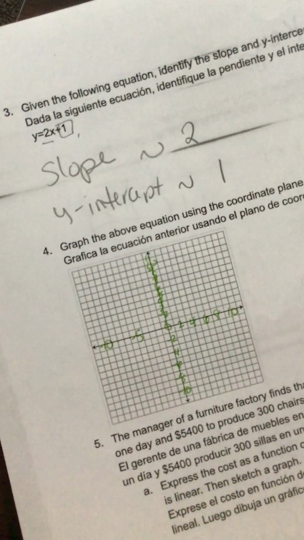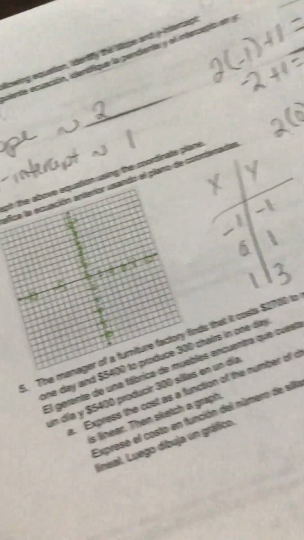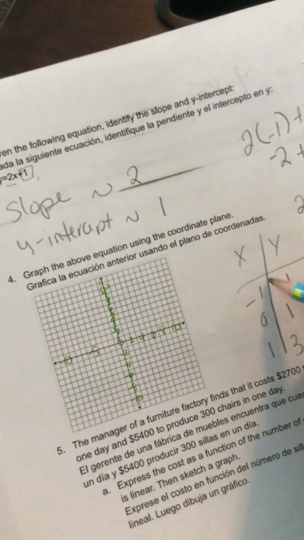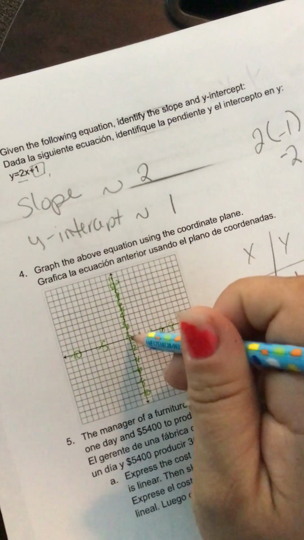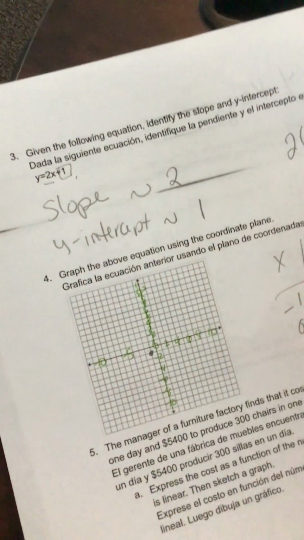So now I'm going to come back in with my pencil, and I'm going to plot those points from our T-chart. So the first point that I'm looking for is -1, -1. So -1, this means I'm going left. So I'm going left 1, and then -1, down 1.